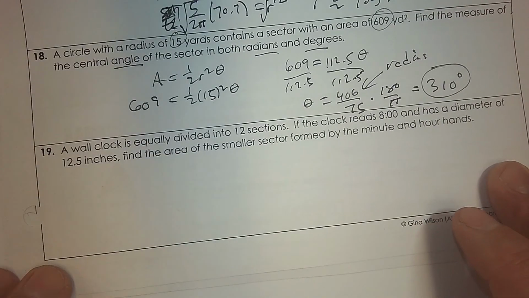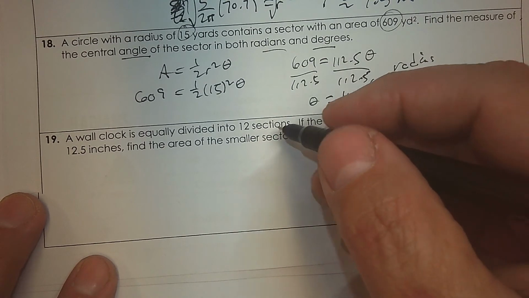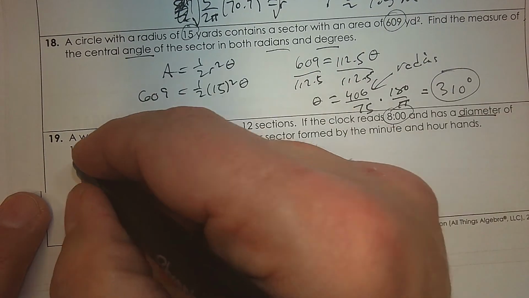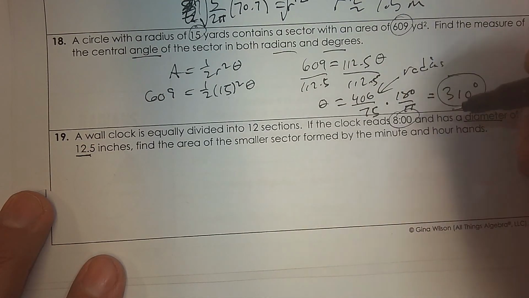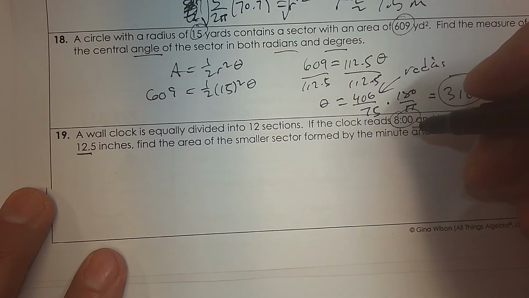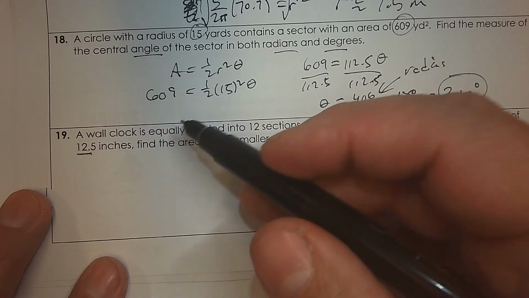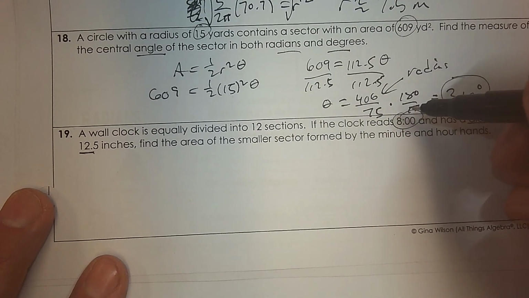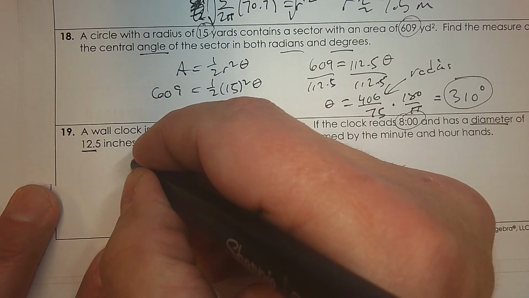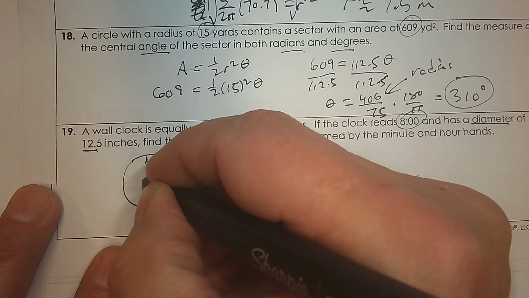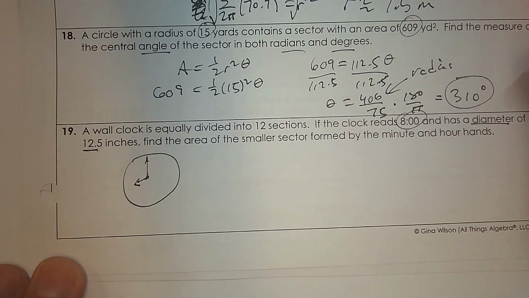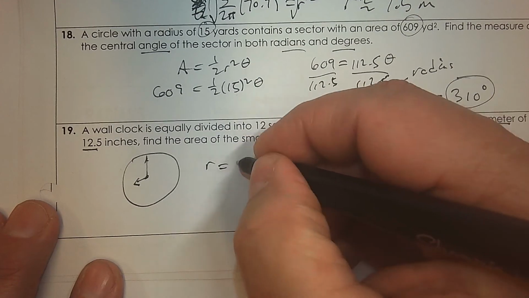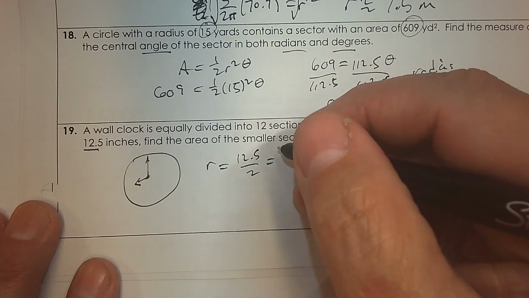Last one here. A wall clock is equally divided into 12 sections. If the clock reads 8 o'clock and has a diameter of 12.5, find the area of the smallest sector formed by the minute and hour hand. So if the clock reads 8 o'clock and has a diameter of 12.5, that means the radius would be half of that, which is 6.25.